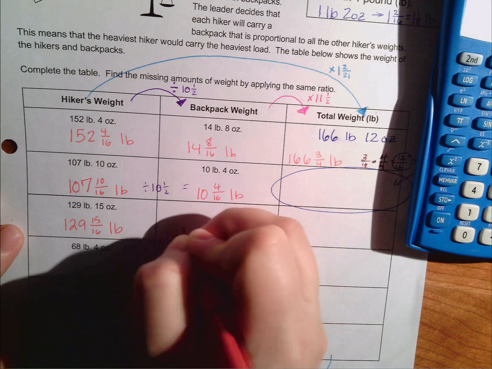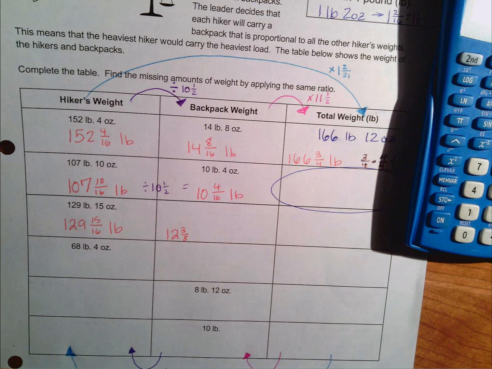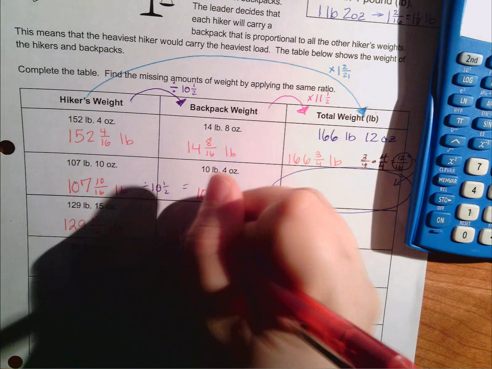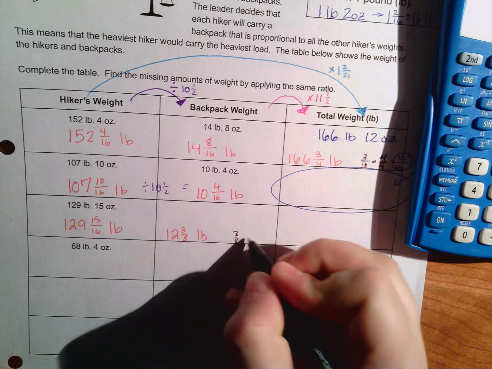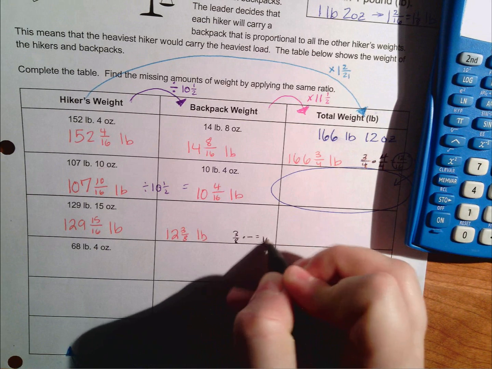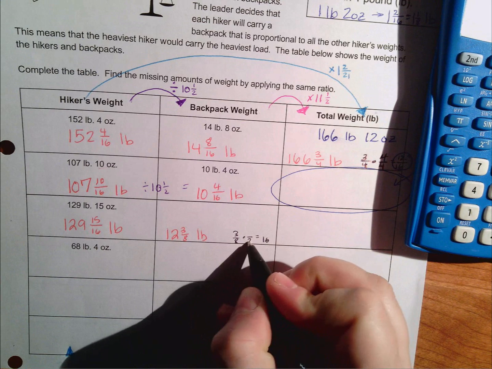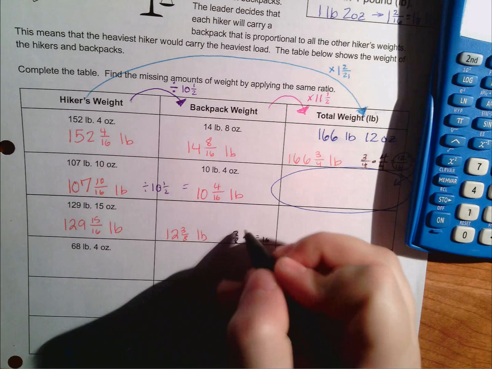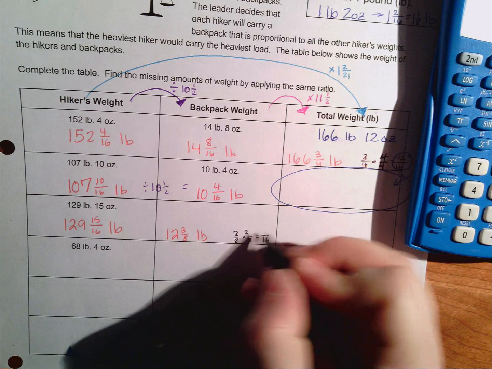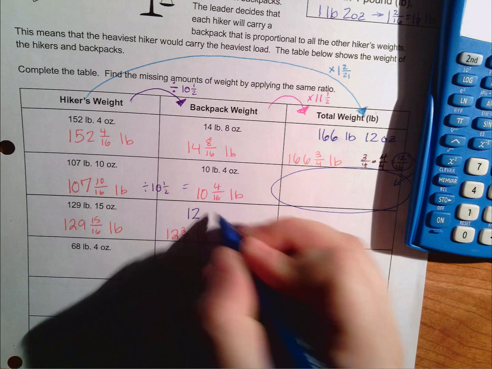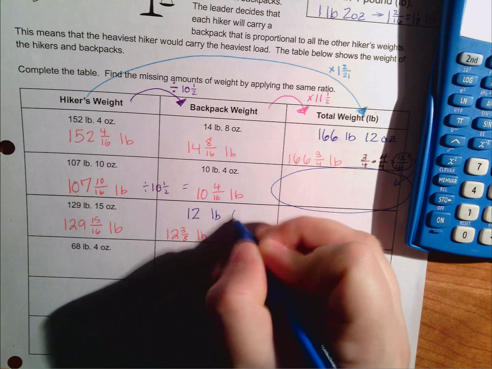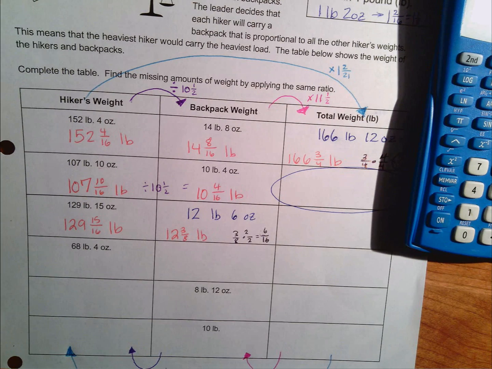Now I do want you to convert this back into pounds and ounces. So 12 3/8 pounds. Think about what that 3/8 means. 3/8, if I want to change it to 16ths, 8 times 2 is 16. So I'm going to multiply 3/8 by 2/2. 3 times 2 is 6. So that's the same as 6/16. So if I write out this number as just pounds and ounces, 12 stays the same, so 12 pounds, and then I have 6 ounces, 6/16 of another pound.